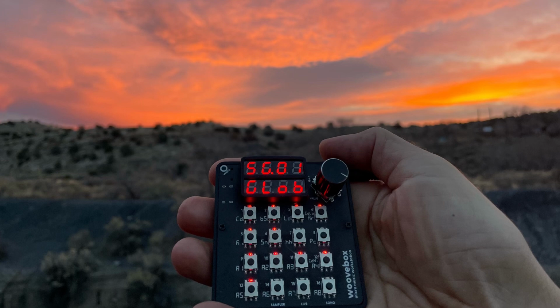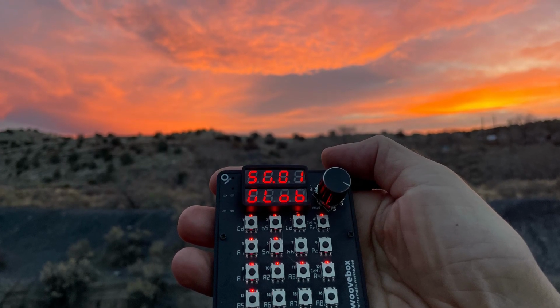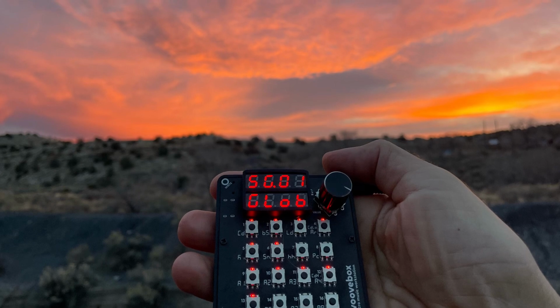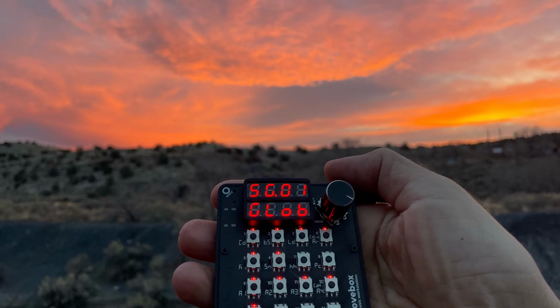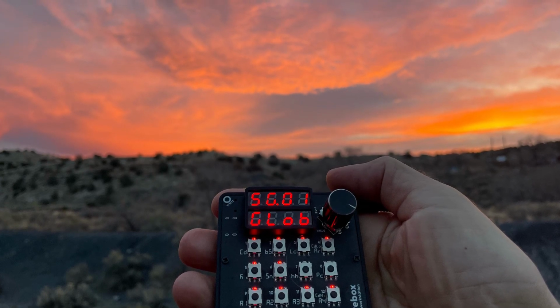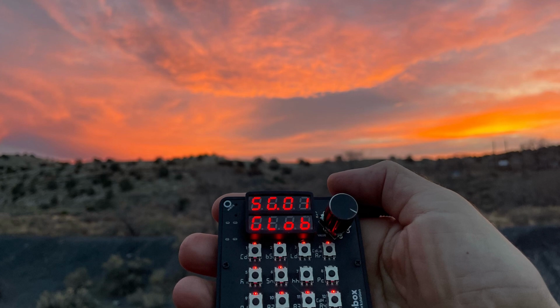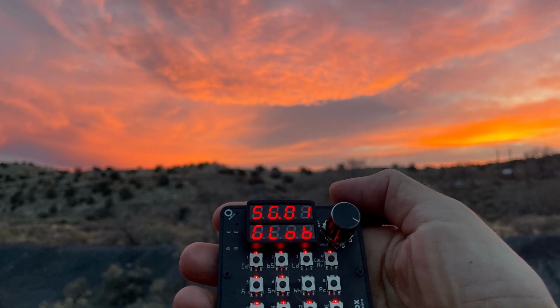I've had the Woovebox since last Monday. Today is Friday. That makes 11 days of working with it in my spare time. And today we're going to talk about the problem that I was having in yesterday's video. Yesterday I couldn't figure out how to mix tracks within a song. How to fade things up, fade things down, have them hold at their levels within a song.